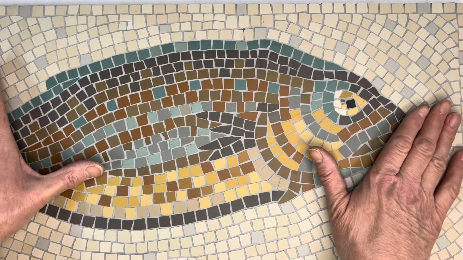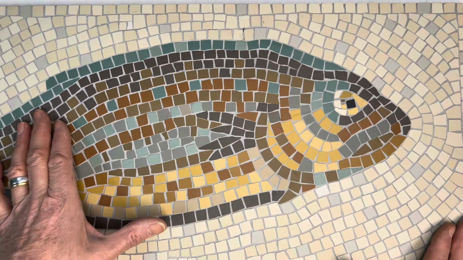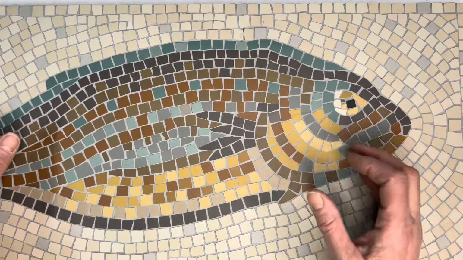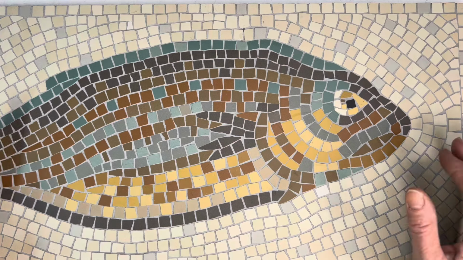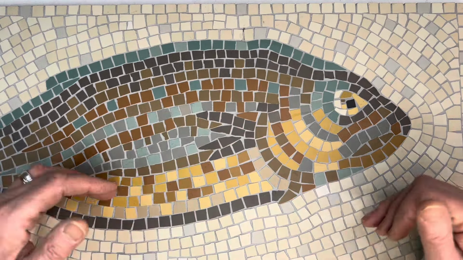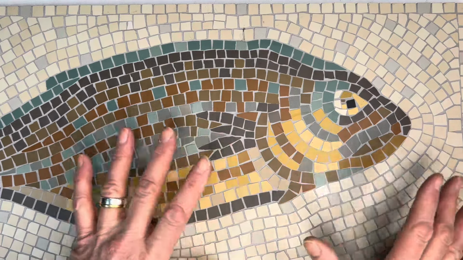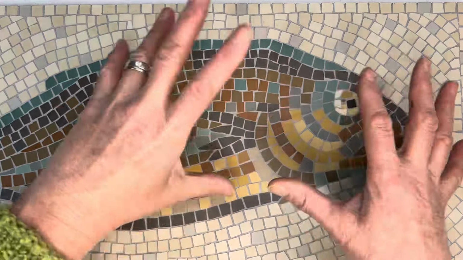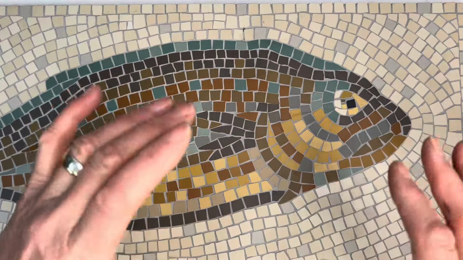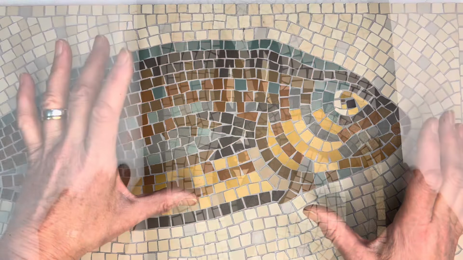So when the rules are applied, you don't notice what's going on in the background here. You really just notice the fish and the flow of the fish. And if you look at the background, you notice the flow of the background rather than any kind of visual distraction. And that is the advantage of the Roman rules.